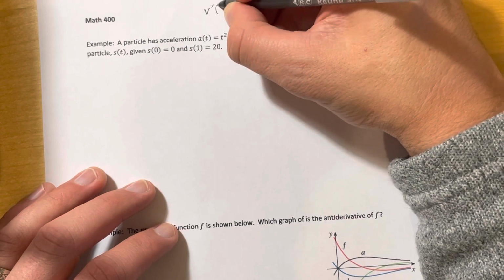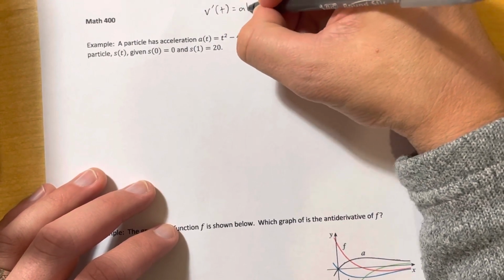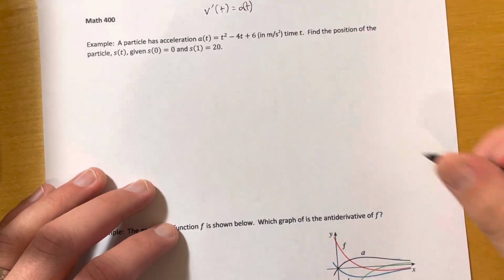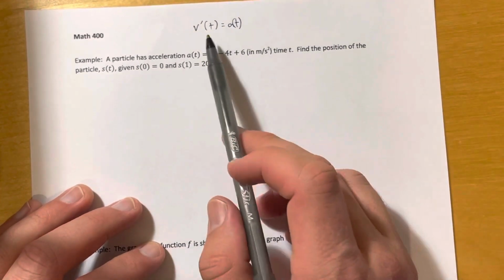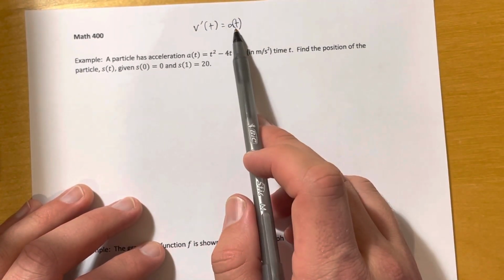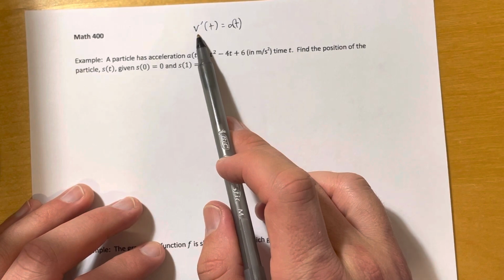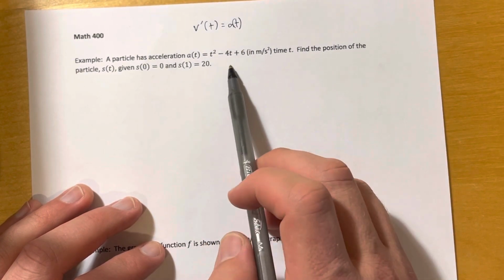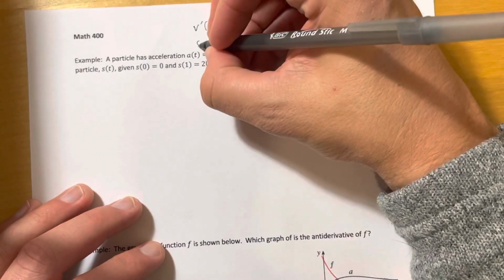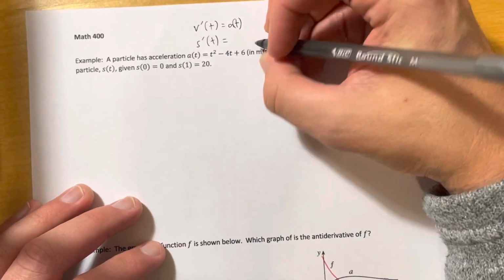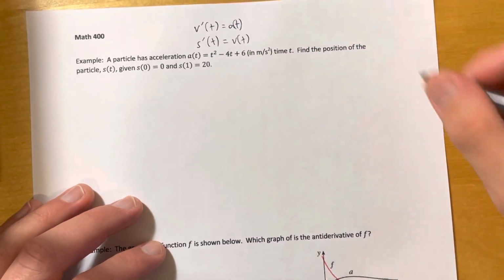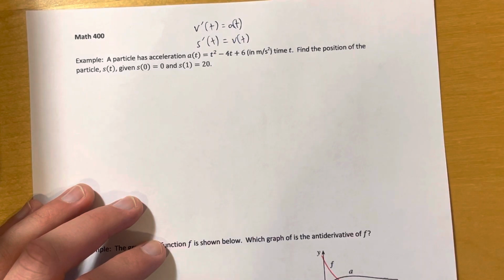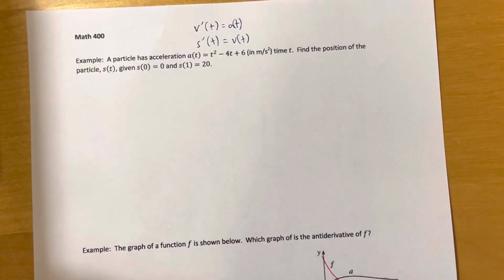V prime of t is equal to a of t, where v is the velocity function. So what this means is that if acceleration is the derivative of velocity, then velocity is the antiderivative of acceleration. In addition to that, I know that s prime of t is equal to v of t. The derivative of position is velocity. So the position function is the antiderivative of velocity.